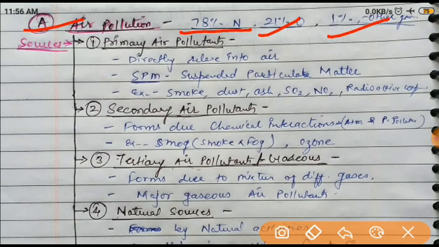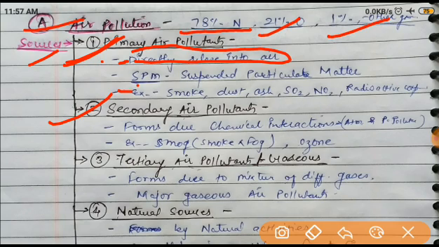Now, what are its sources? We also know that there are many bad effects of it. You know very well about it. Now the sources. First of all, the primary air pollutants. Basically there are two types: primary and secondary. Primary pollutants are those directly released into the air. Examples are SPM. What is SPM? Suspended particulate matter. Suspended means it will always be in the air.